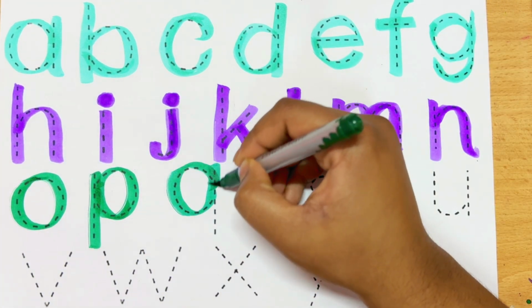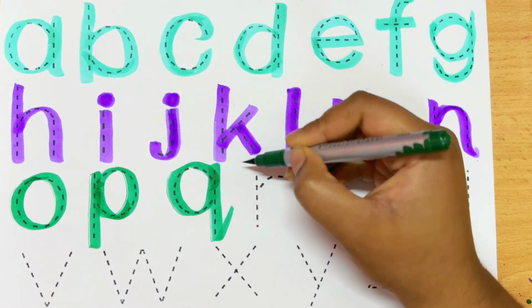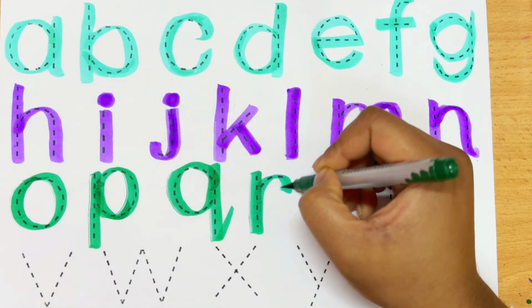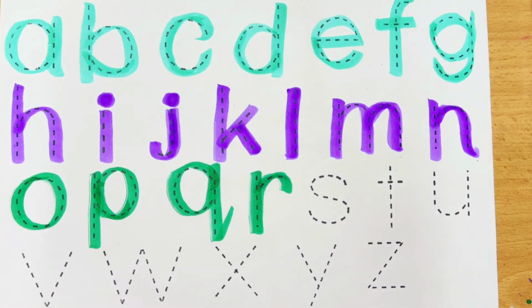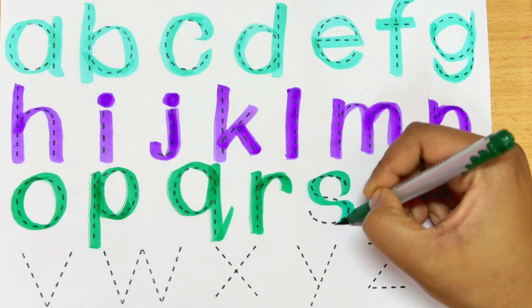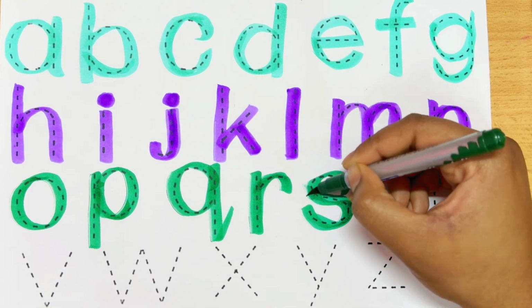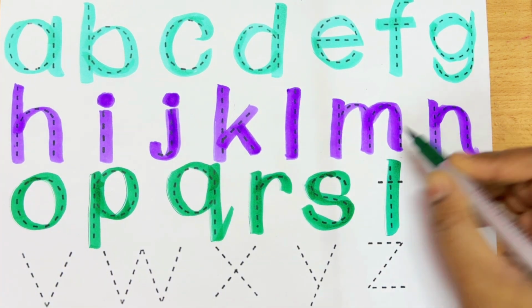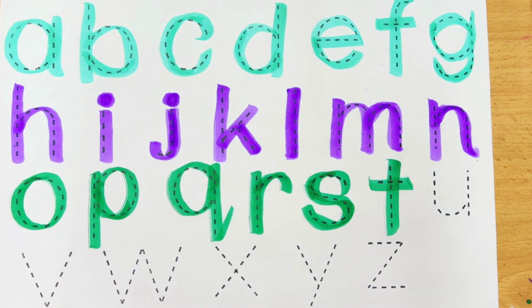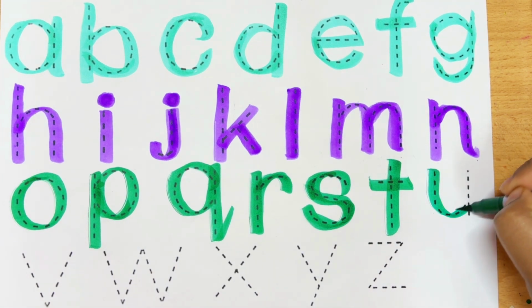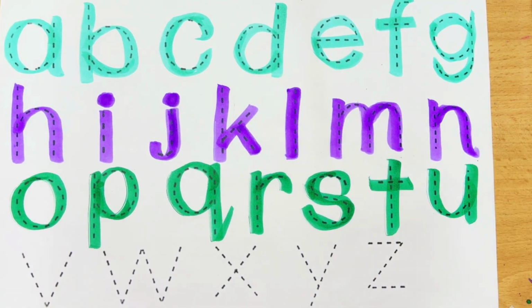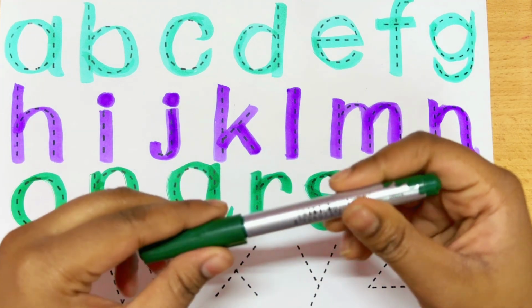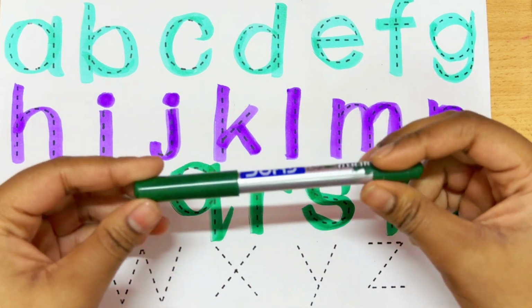Q. Q for question. R. R for rabbit. S. S for sky. T. T for turtle. U. U for university. This is dark green color.